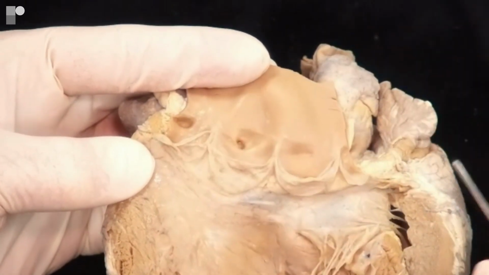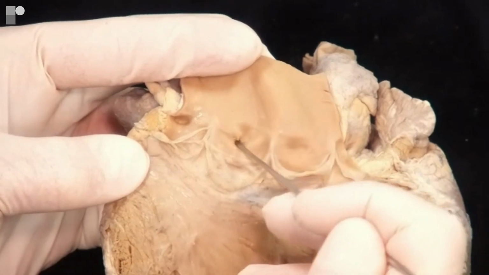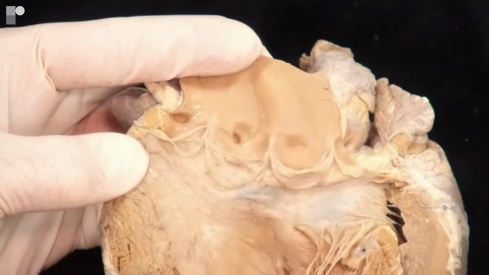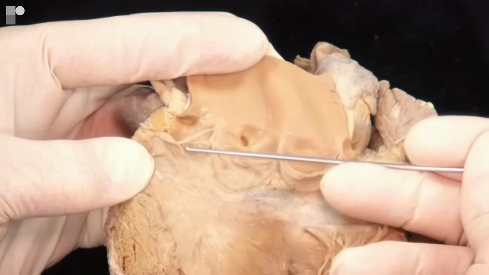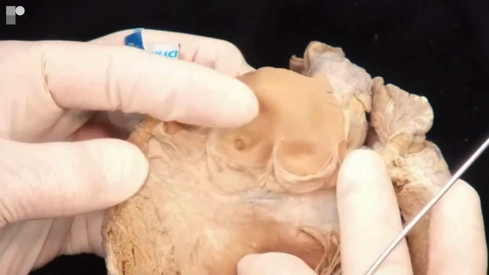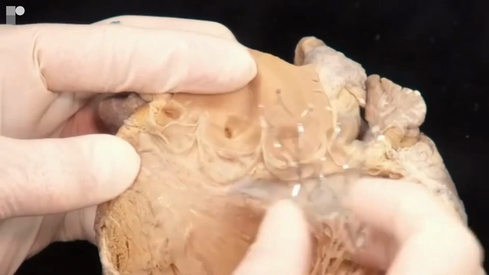So to access these, you may have to get a slightly different angle to get the wire perhaps into the coronary arteries. But there you can see the two coronary ostia. And clearly, if you're putting a TAVI valve in, you need to make sure that these are not obstructed by either the valve itself or the post in the valve or any other structure.